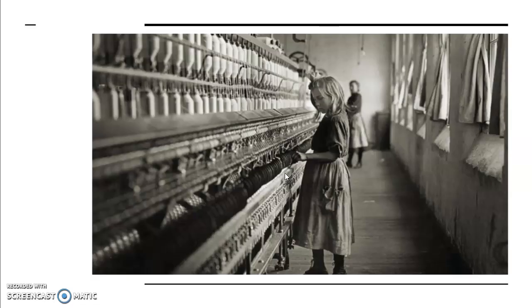Now, the advertiser's intended meaning needs a little bit of context. This is a picture taken during the time when child labor laws were in question. So this is an image that was specifically taken in the service of creating child labor laws so that little kids wouldn't have to work in dangerous factories. So the advertiser's intended meaning here plays on a couple of things.